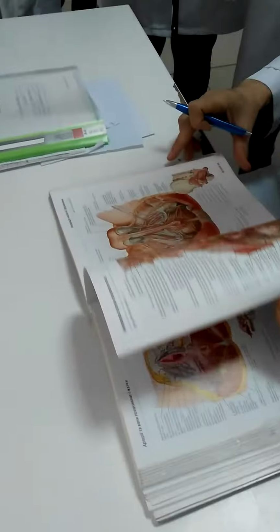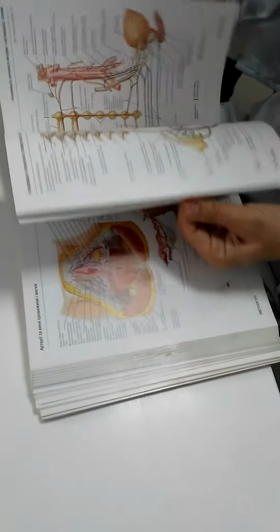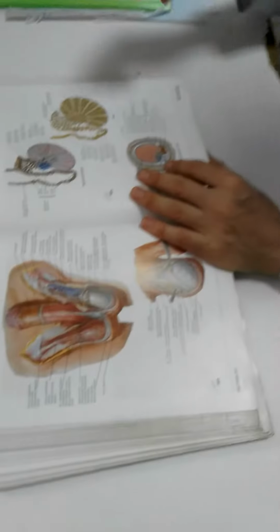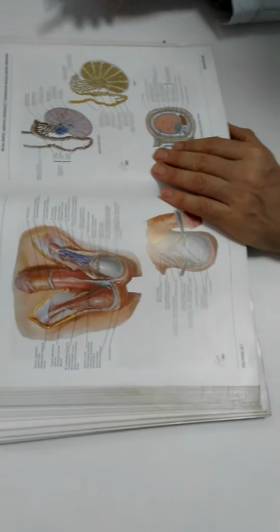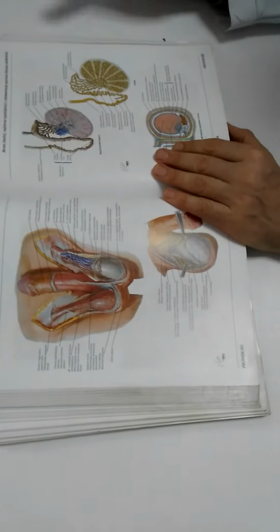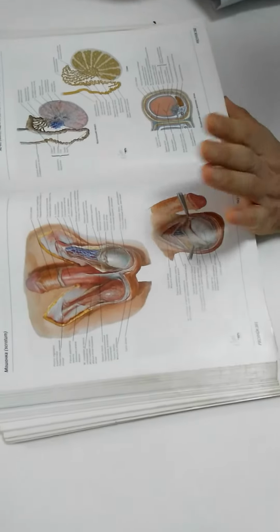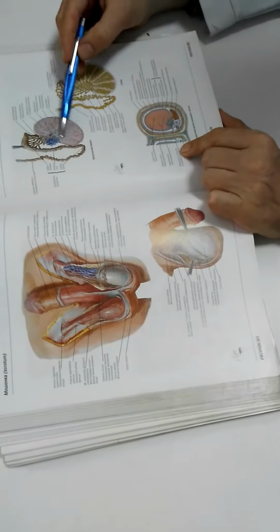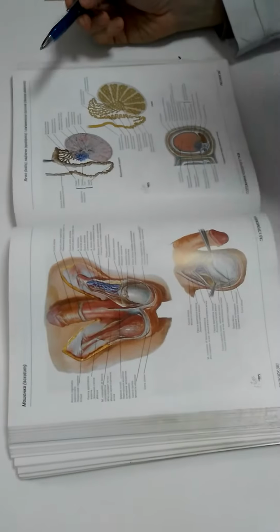Organs. The first thing you have to know is the male gland. The main gland is the testis. Another name is didymis, another name orchis. Testis, testiculus, orchis, didymis. It is the same. Male genital organ which produces spermatozoa.